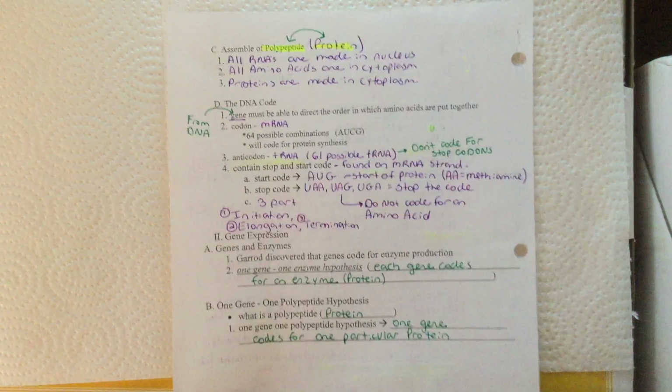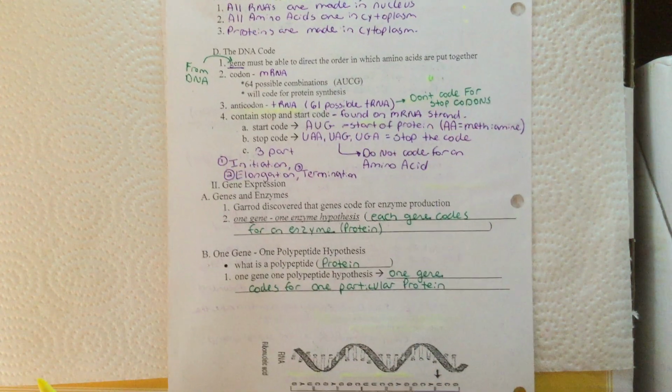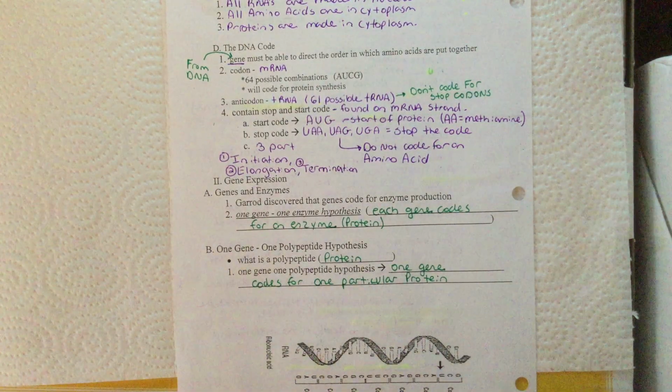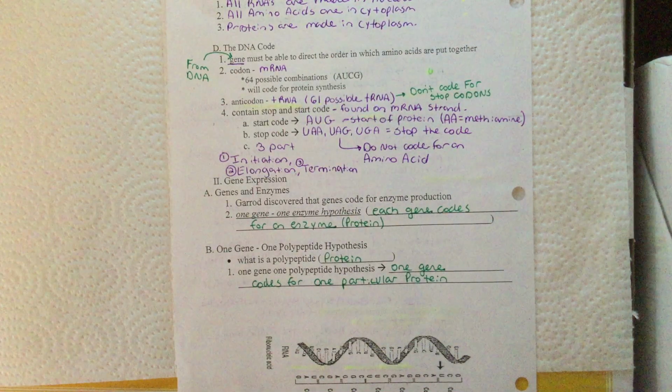So why is this important? Well, we talk about genes and enzymes, and there was a scientist by the name of Garrod who discovered that genes, those segments of DNA, code for enzyme production. We also know that enzymes are proteins. So he came up with the hypothesis, the 1 gene, 1 enzyme hypothesis. He says that each gene, each segment of DNA, codes for 1 specific enzyme or protein.